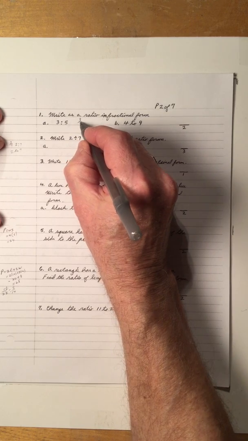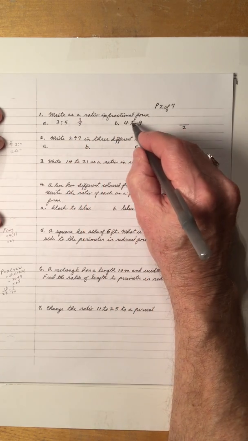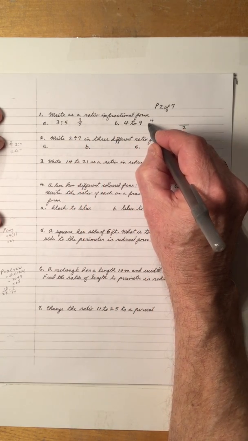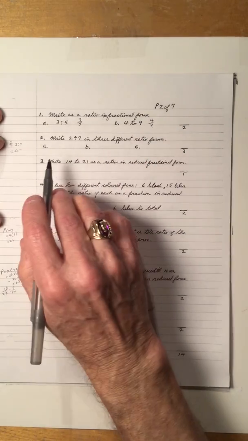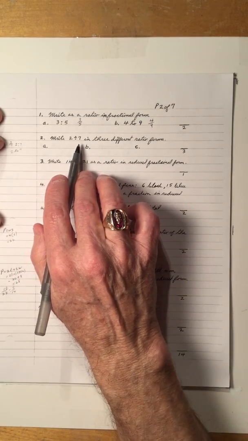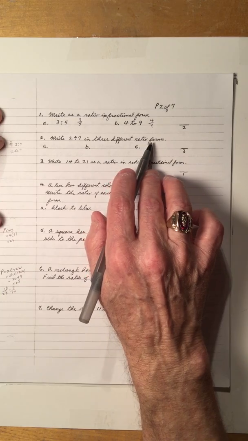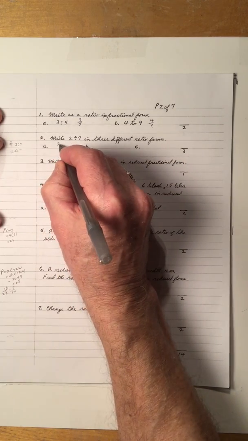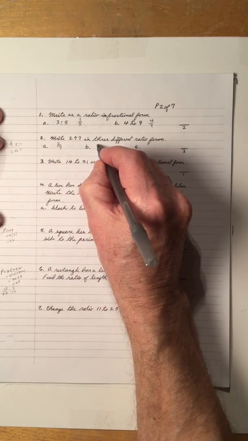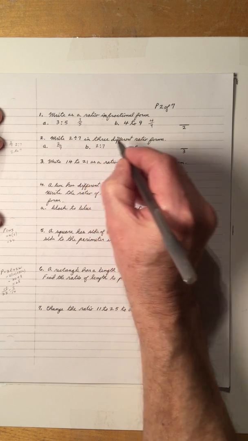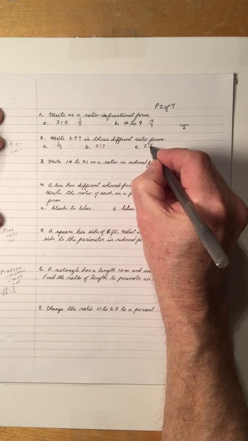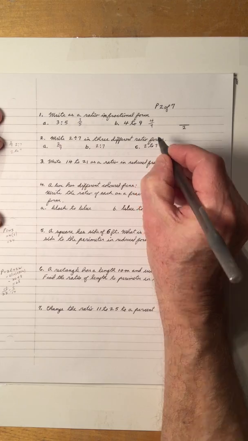So that's 3 over 5. And 4 to 9 is 4 over 9. Write 2 divided by 7 in 3 different ratio forms. So you could write 2 over 7. You could write 2 colon 7. Or you could write 2 to 7.